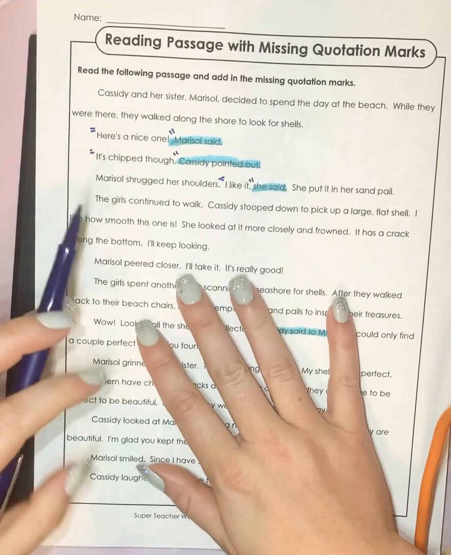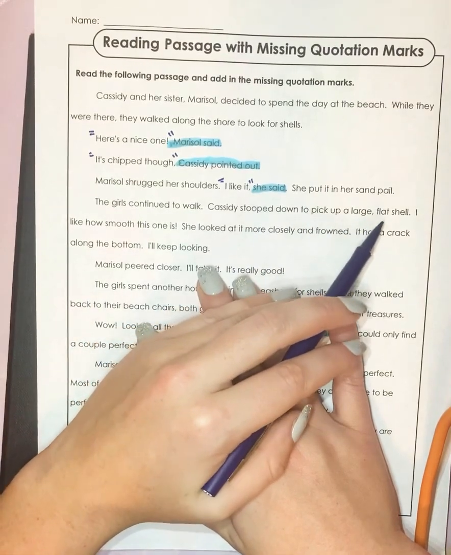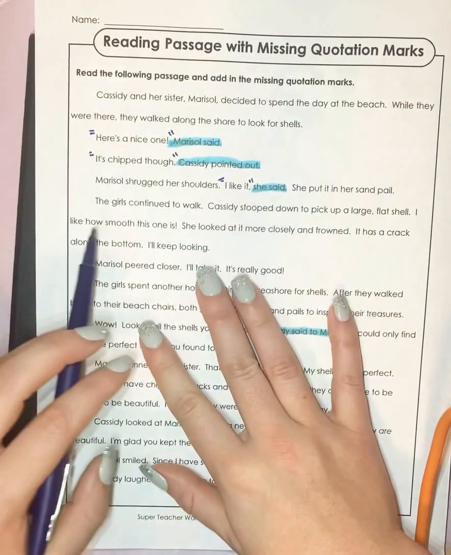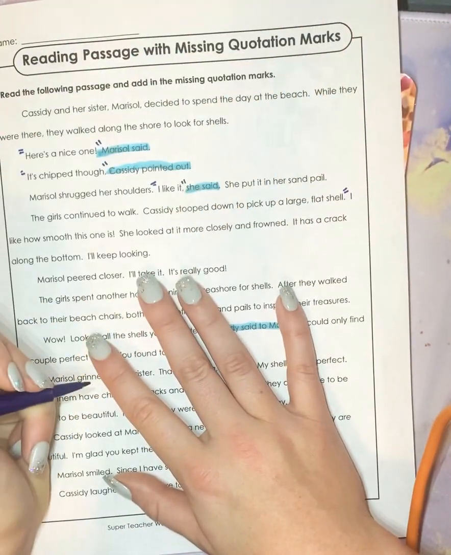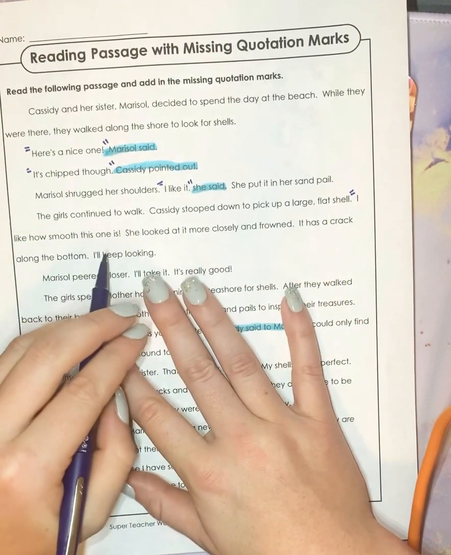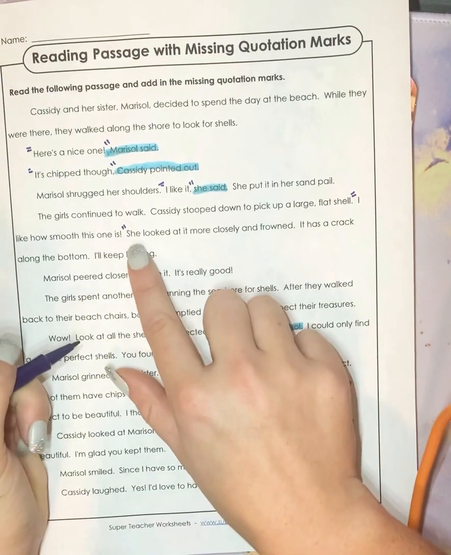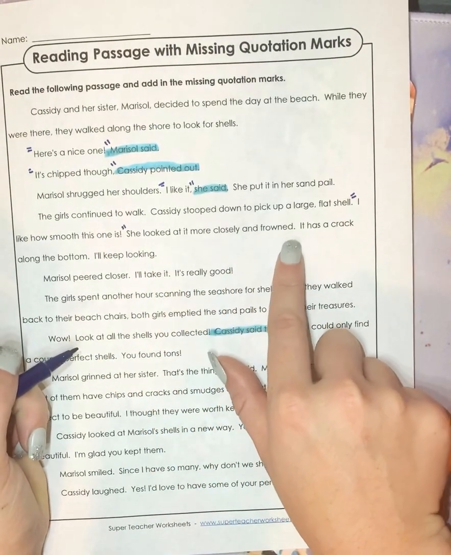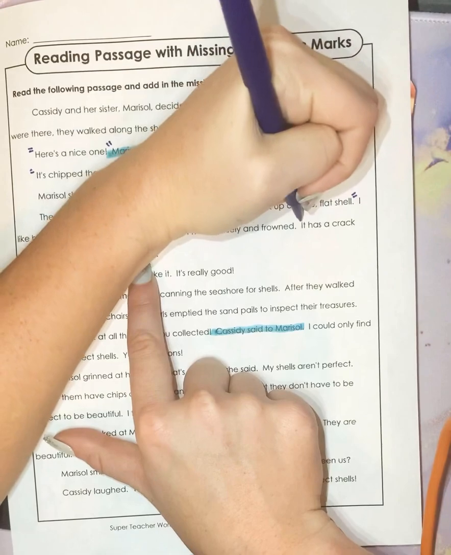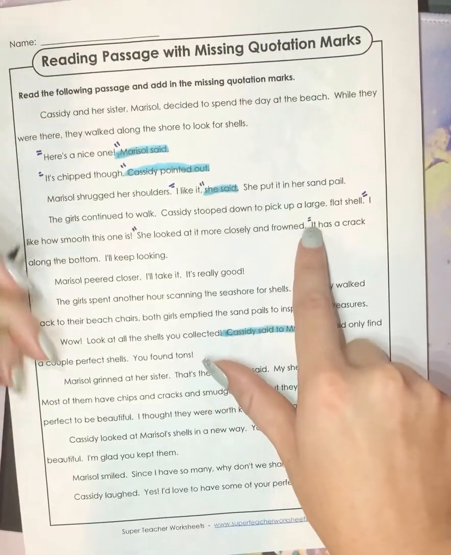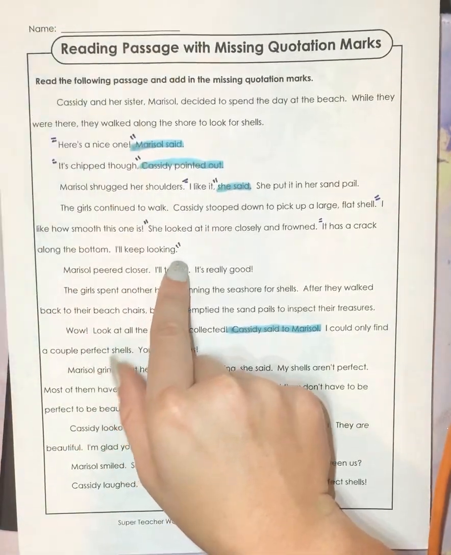Let's continue. The girls continued to walk. Cassidy stooped down to pick up a large flat shell. I like how smooth this one is. Oh, they're talking, so I'm going to put it at the beginning. I like how smooth this one is. And at the end. She looked at it more closely and frowned. It has a crack along the bottom. I'll keep looking. Now she's talking again. It has a crack along the bottom. I'll keep looking. There's the end.